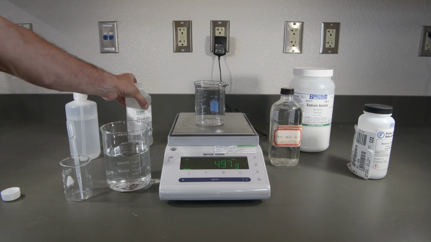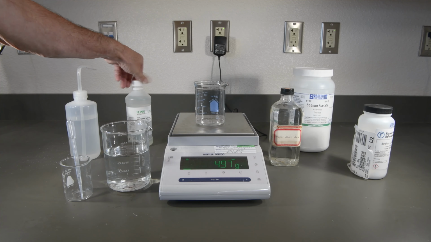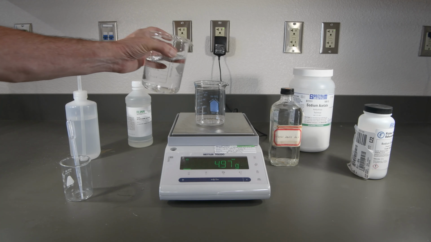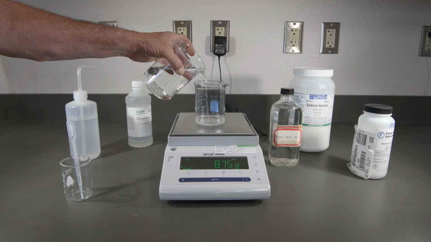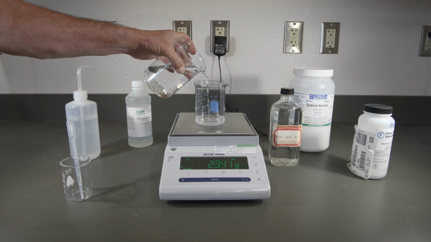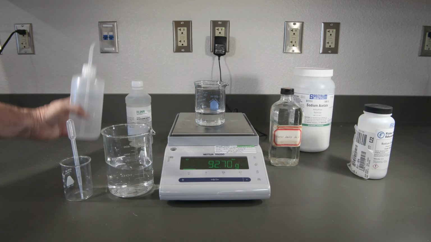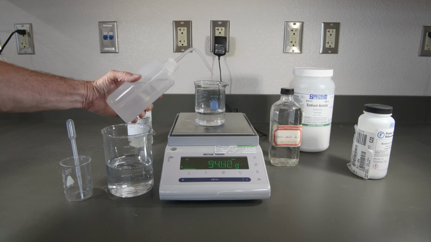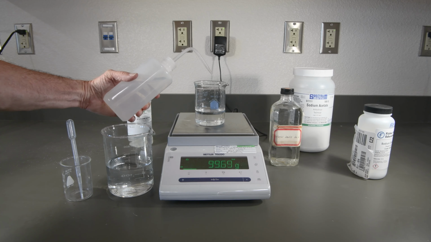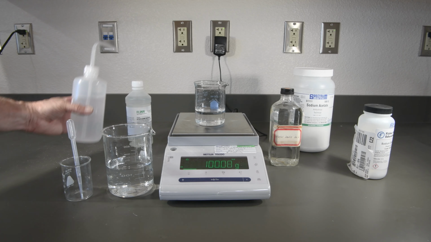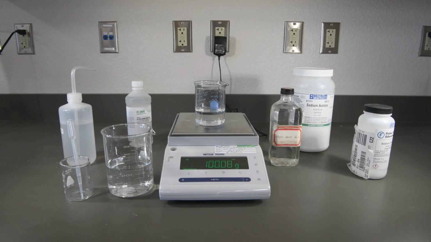Now let's go ahead and add some water to get it up to 100 grams. All right, let's use our squeeze bottle to finish it up here. And that looks great. So there's our 5% solution of ethylene glycol.